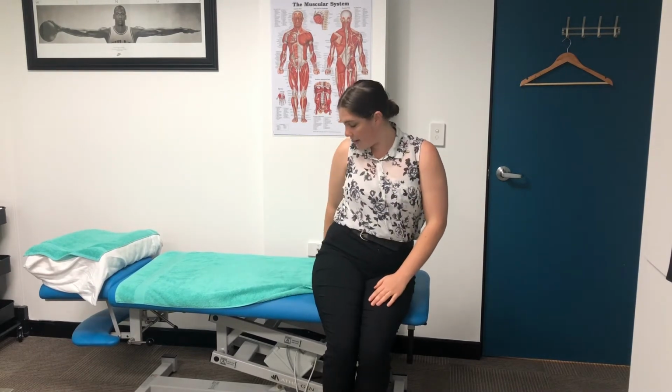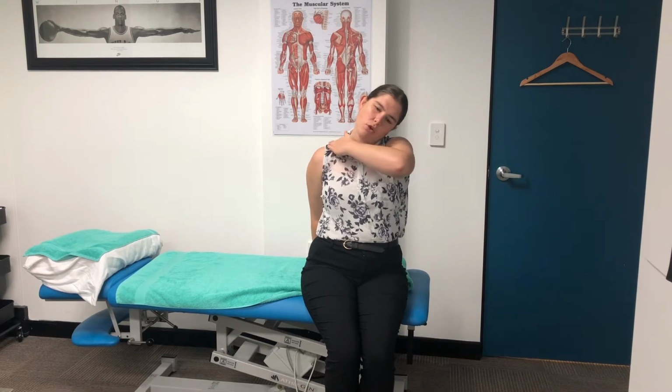We're going to place it underneath our bottom, and we're going to be using our other hand and pulling our head purely into side bending to stretch that trap. And you should be feeling it all the way from the top of the shoulder up in towards this neck here. And you can hold that position for 20 to 30 seconds.